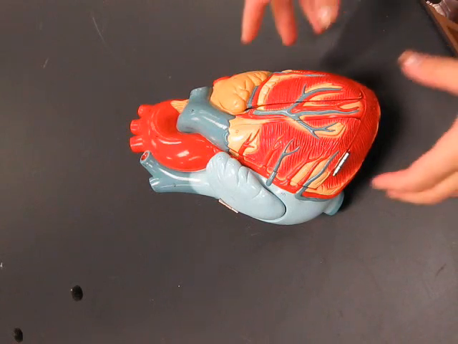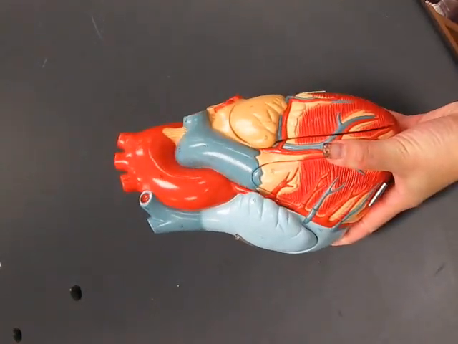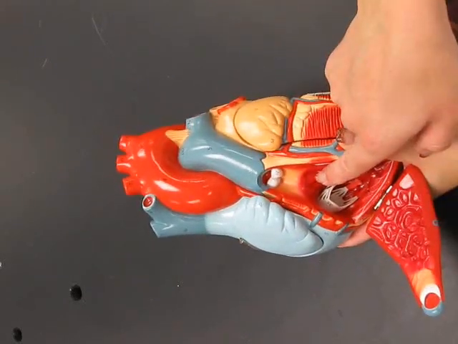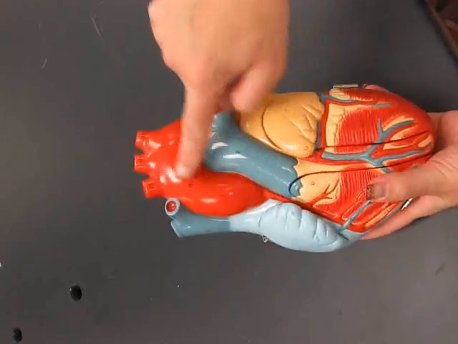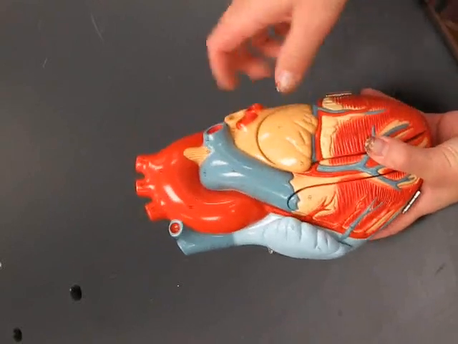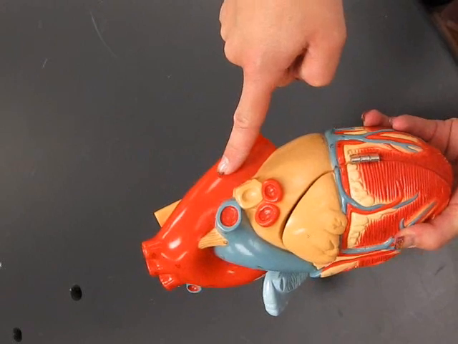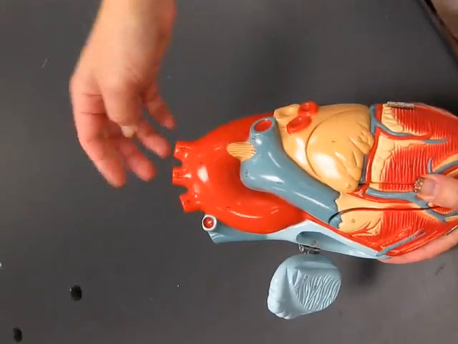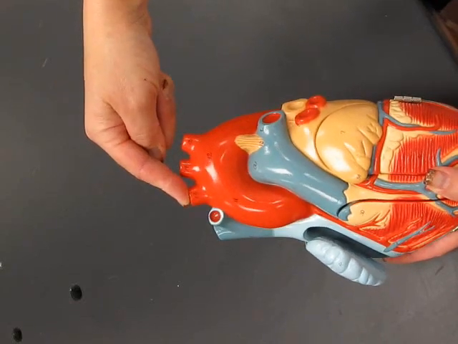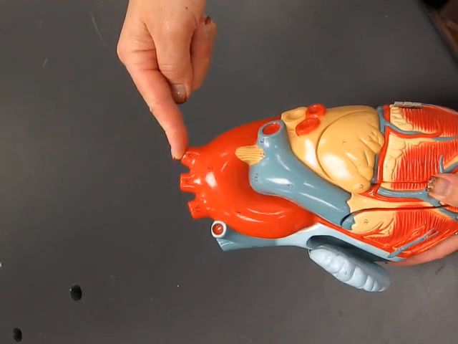Okay, now on the heart model, we went through the numbers on these in class, but here's the presentation. You're going to have your pulmonary trunk leaving the right ventricle. You've got your aorta leaving the left ventricle. Parts of the aorta, ascending, transverse, descending. Branches off of the aorta. Brachiocephalic trunk, which would give rise to the right subclavian and right common carotid. Left common carotid, left subclavian.